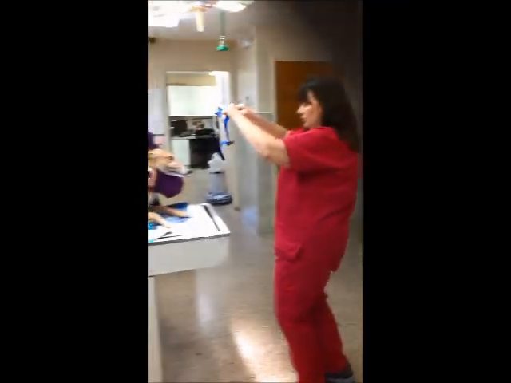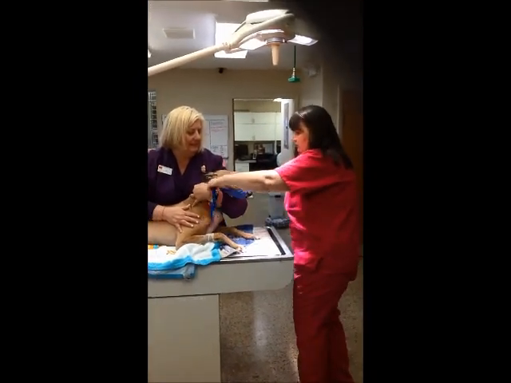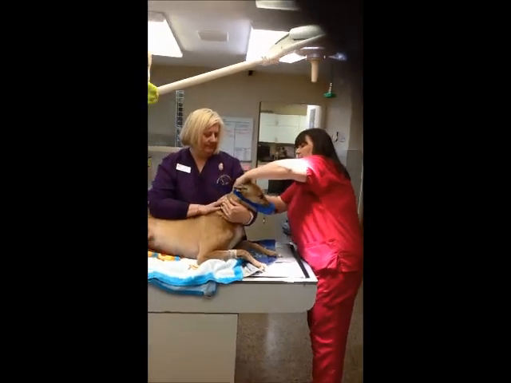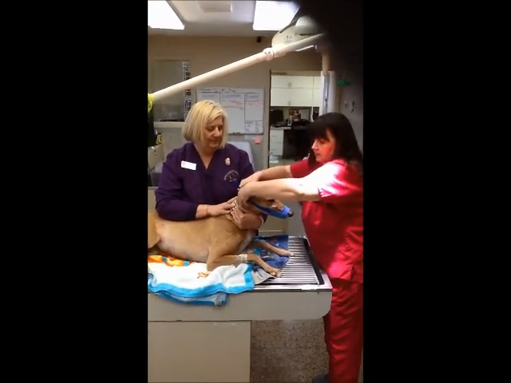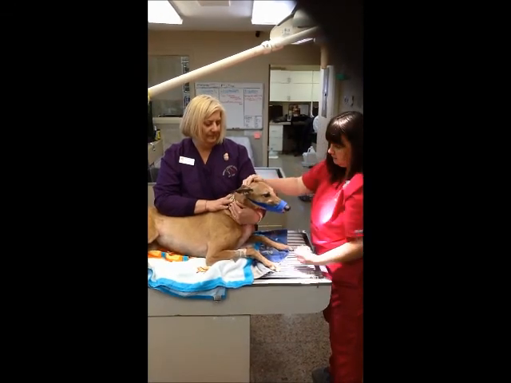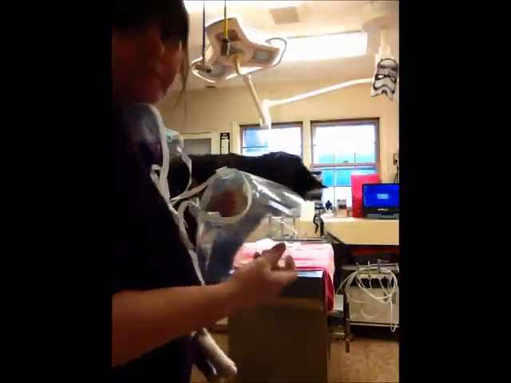Proper muzzling. You're going to take the muzzle and you're going to come up over her nose. And you're just going to gently apply it and go around back. And then you're just going to make sure it's nice and snug around her neck. Good girl.